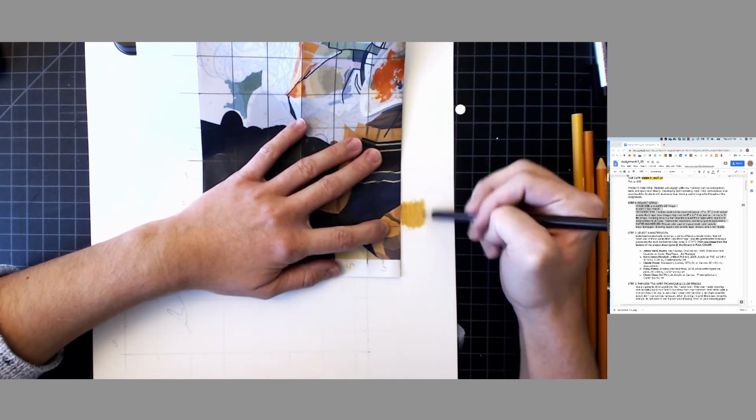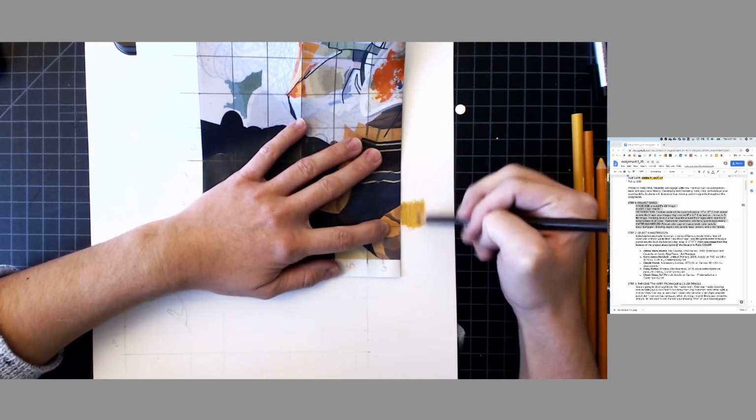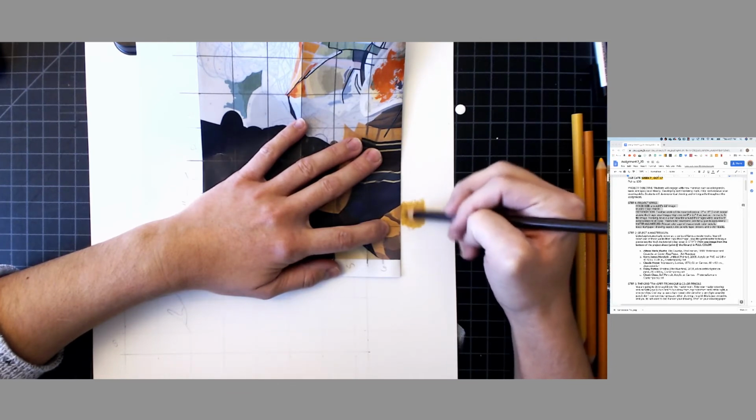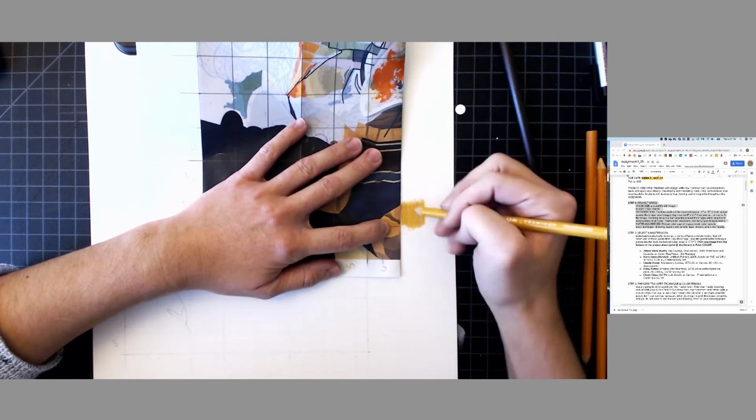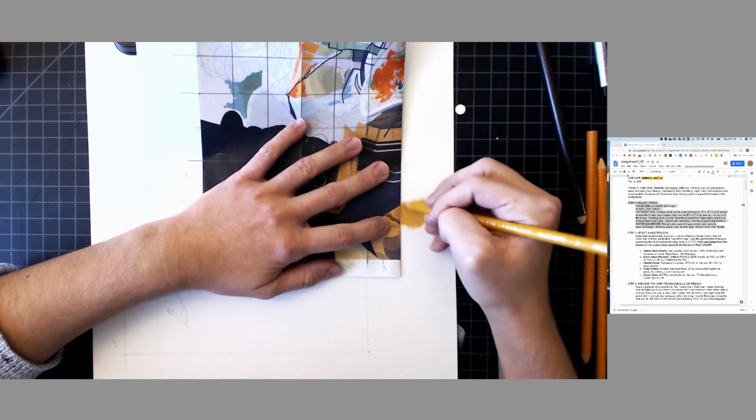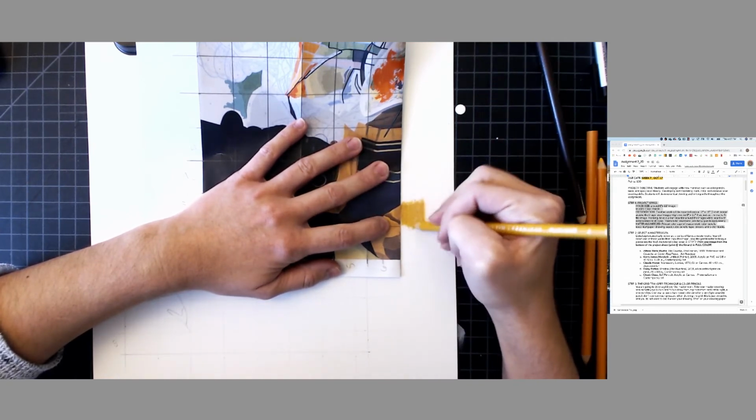You don't need to always darken a color by adding black. A lot of times you can add browns, blues, dark greens, even violets sometimes, to really create a nice color shift and a color value.